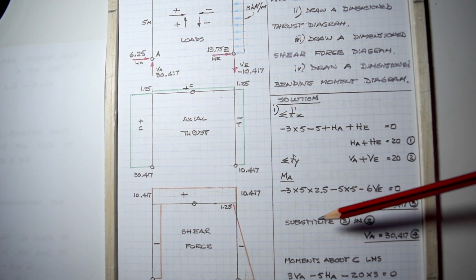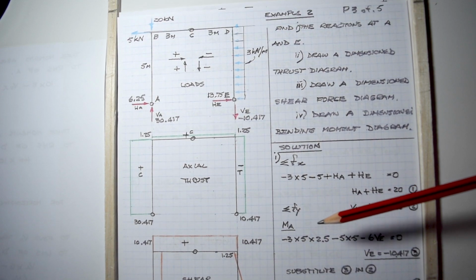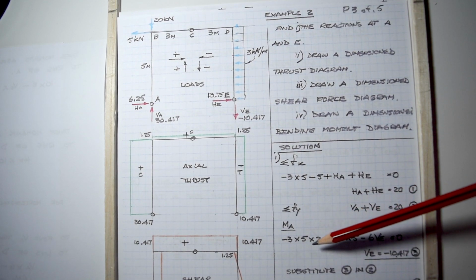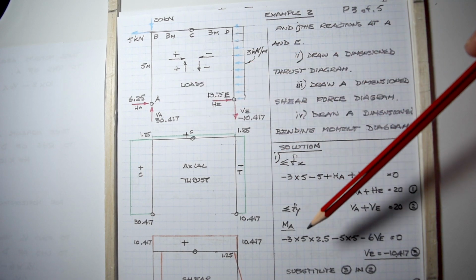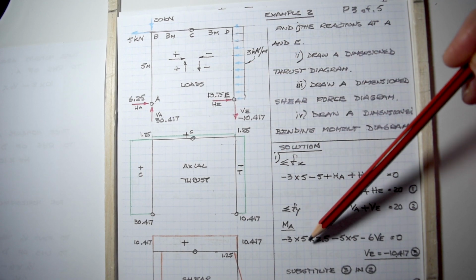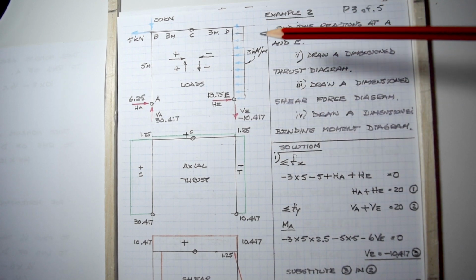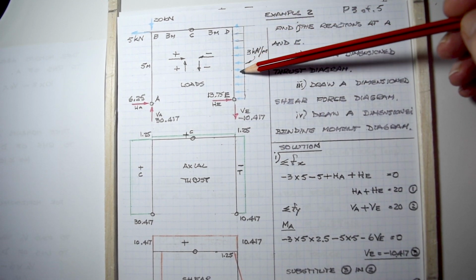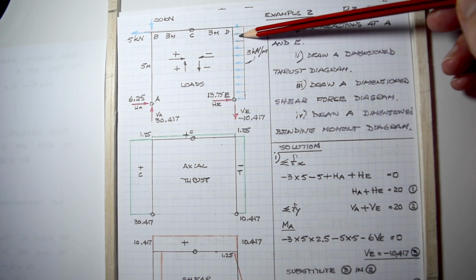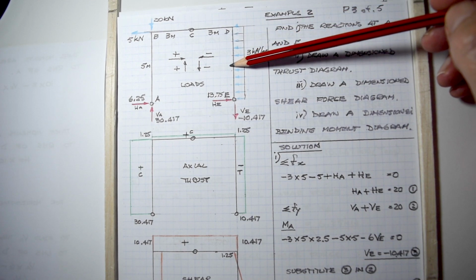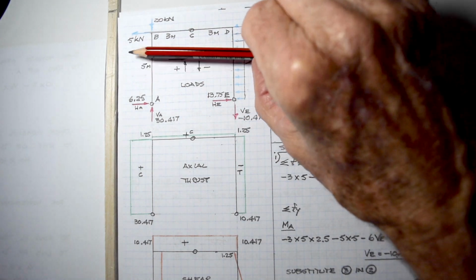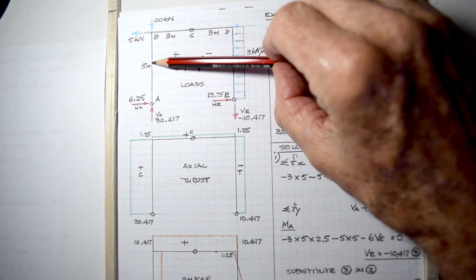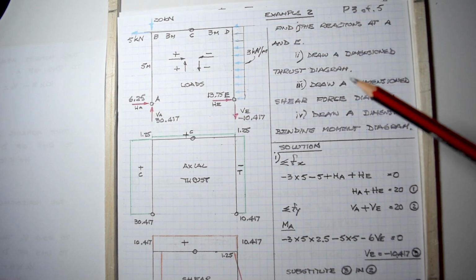We take moments around A, MA, of the whole frame. So we have -3 times 5 times 2.5. That's the 3 kilonewtons per meter times 5 meters times a half of 5 meters, because it's acting through its centroid, 2.5 meters from there, this UDL.